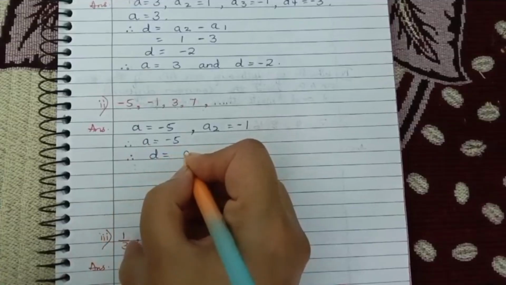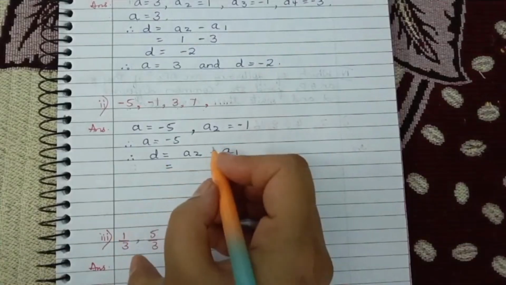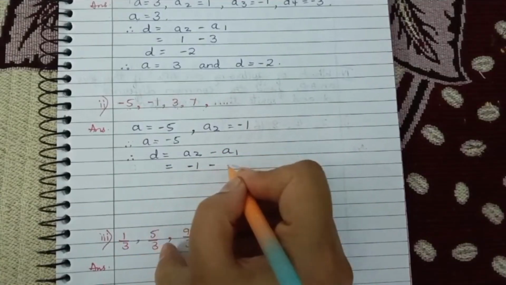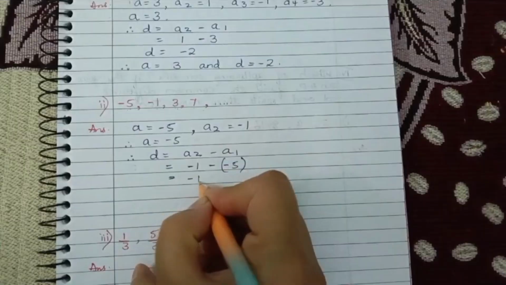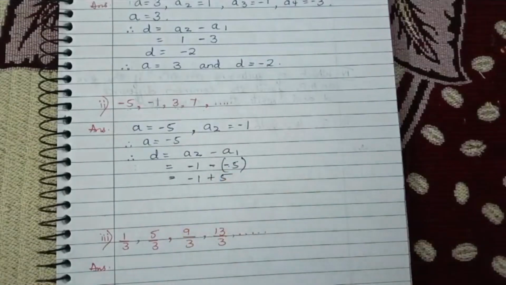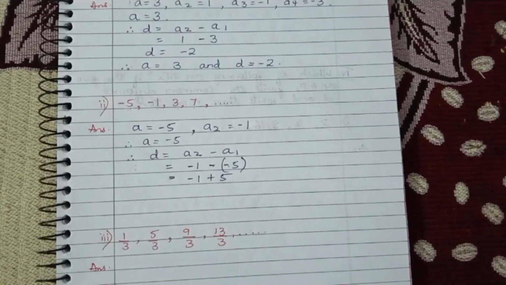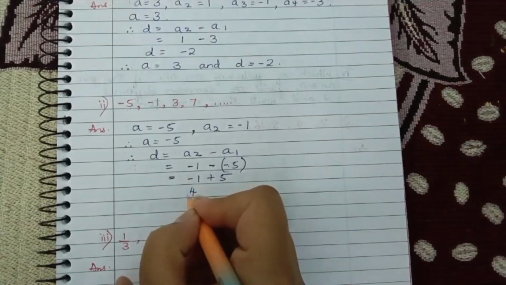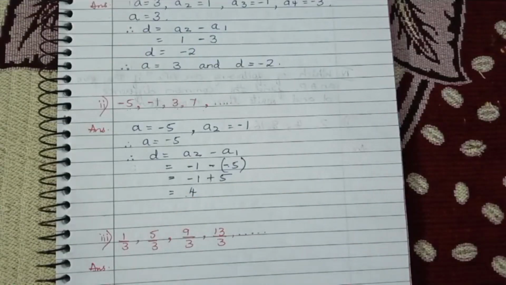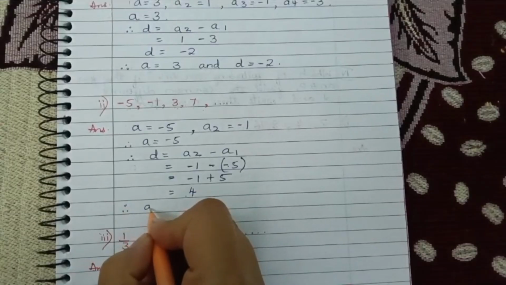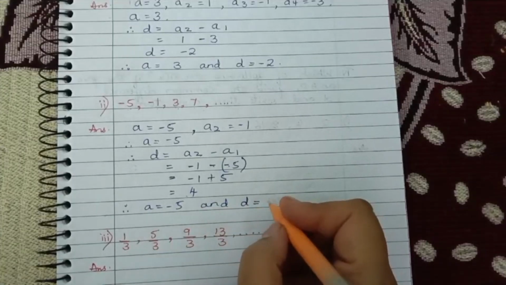Therefore d is equal to a2 minus a1. That is minus 1 minus of minus 5. So minus 1 minus into minus, plus 5. Here minus into plus is minus. 5 minus 1 is 4. Here 4 is the greater digit and it has a plus sign, so we are writing plus 4. Therefore a is minus 5 and the difference value, that is d value, is 4.